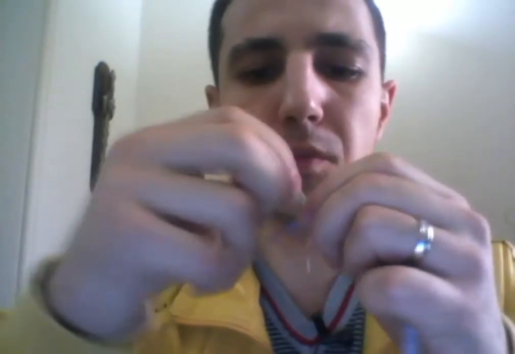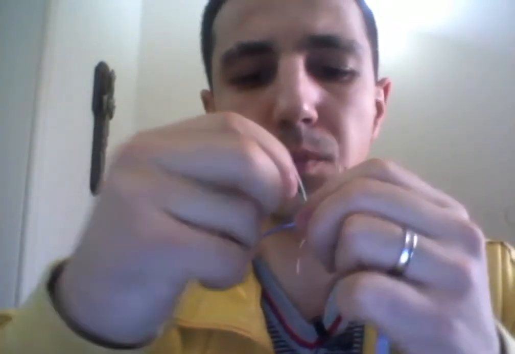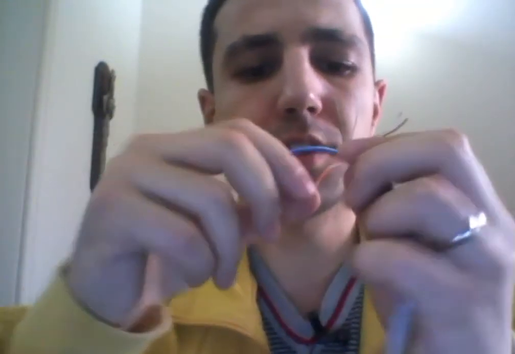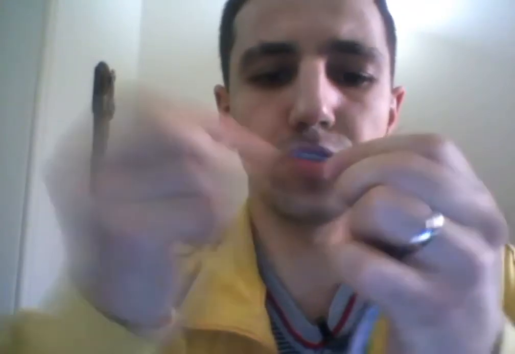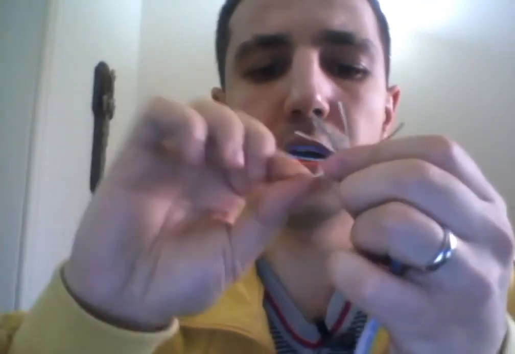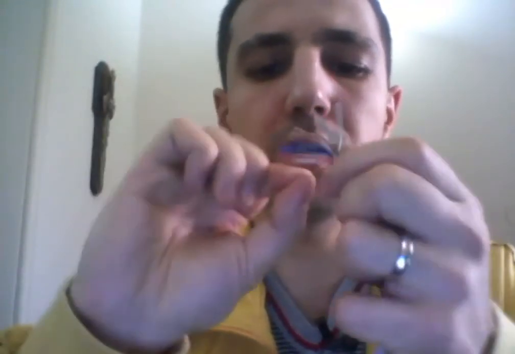So the first wire is green white. The second one is green. The third one is orange white. The fourth one is blue again. The fifth one is blue white. The sixth one is orange. The seventh one is brown white. And the eighth one is brown.